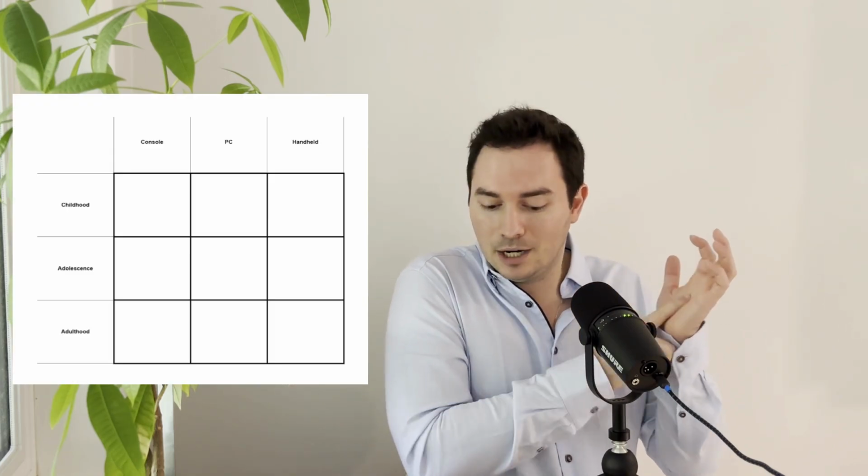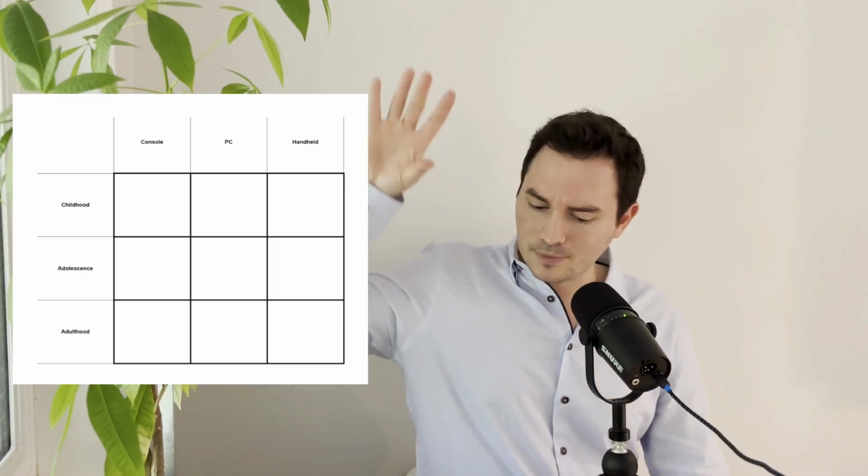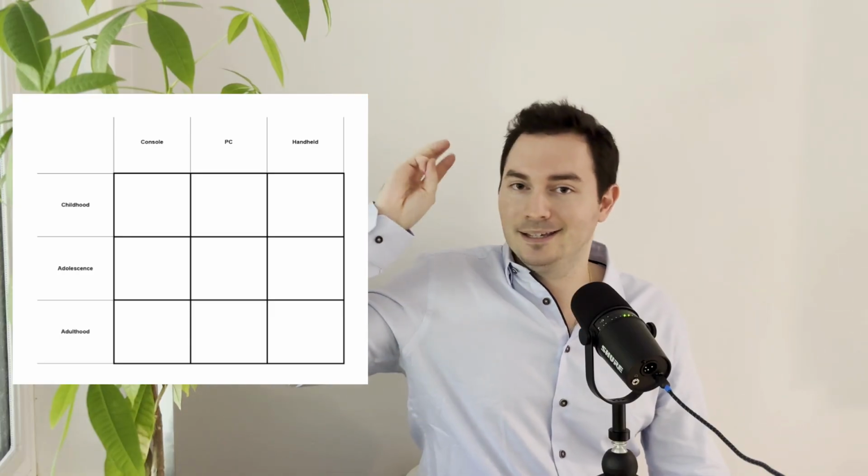So the two axes that I have here for my little grid are points in time in my life. I have my childhood, adolescence, and adulthood on one side of the graph, and then I have different platforms on the other side of the graph. So I have console, PC, and handheld. And then anywhere that those columns and rows intersect, of course, I have to pick a video game that represents that point in my life on a particular platform, console, handheld, or PC.